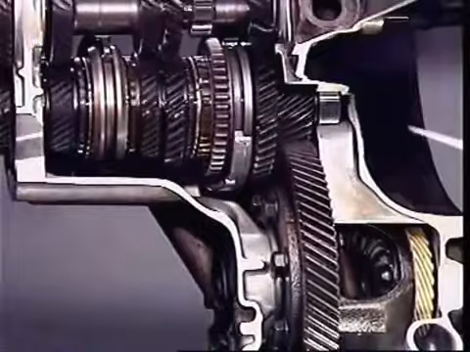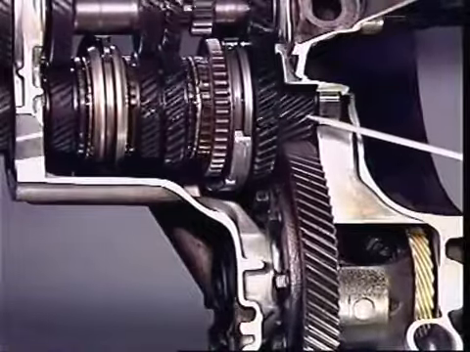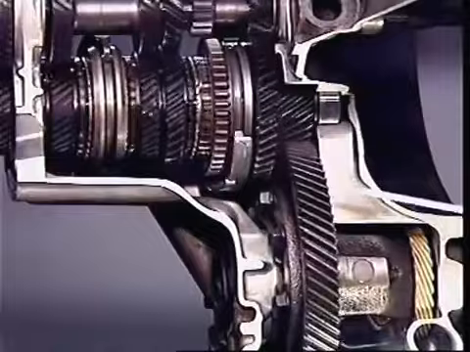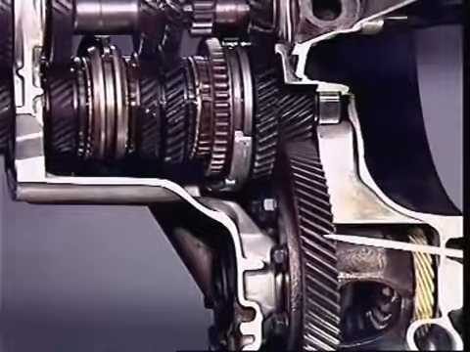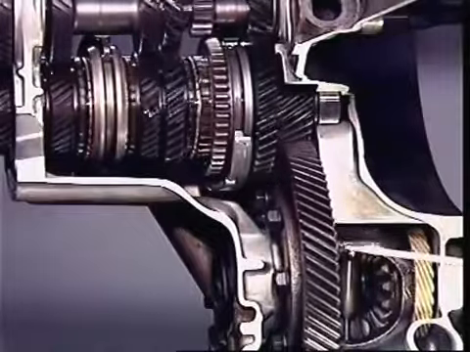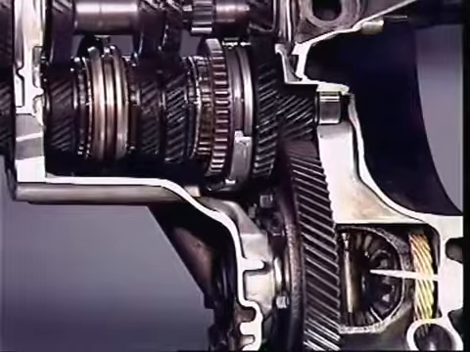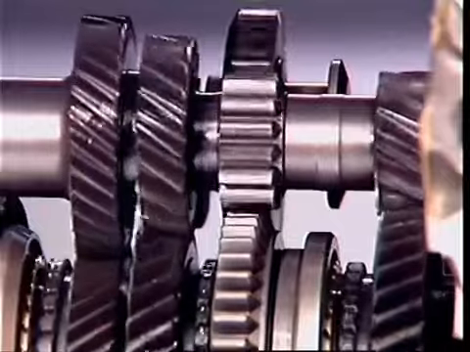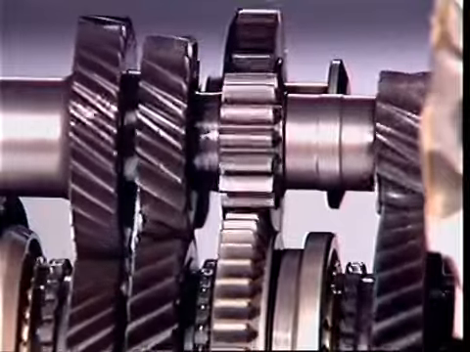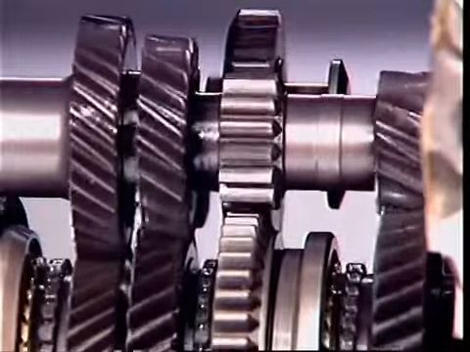A drive pinion gear fixed to the end of the secondary shaft is constantly in mesh with a final drive ring gear. The drive is transferred through these gears to the differential unit. A reverse idler transmits the drive from the primary to the secondary shaft when reverse is selected.